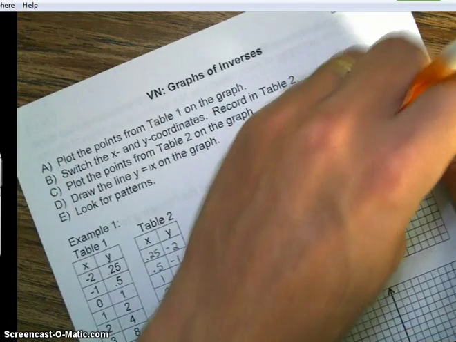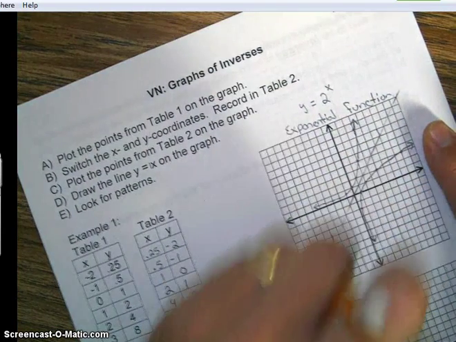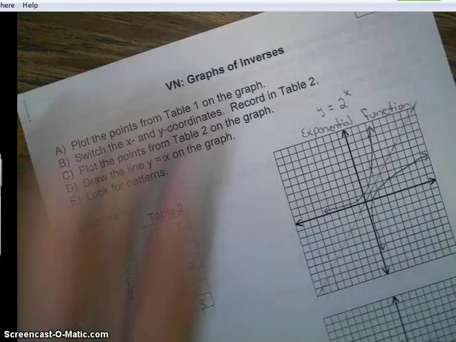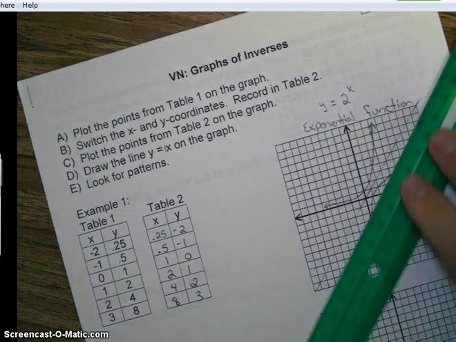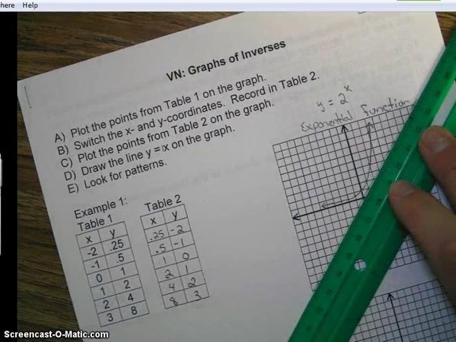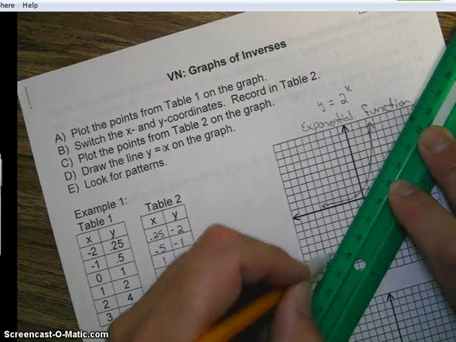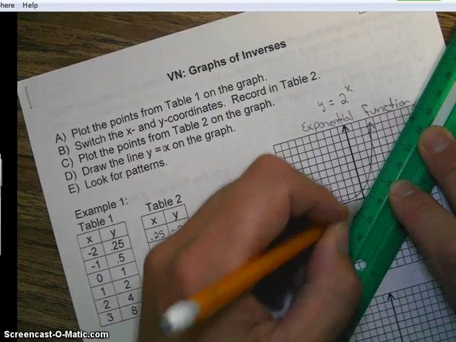And you know what? We need to do that differently, because this line of symmetry should be dashed because it's not part of the graph, but it splits the two functions symmetrically. See, it goes through the origin.